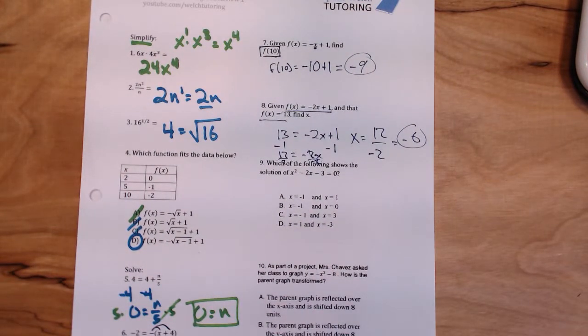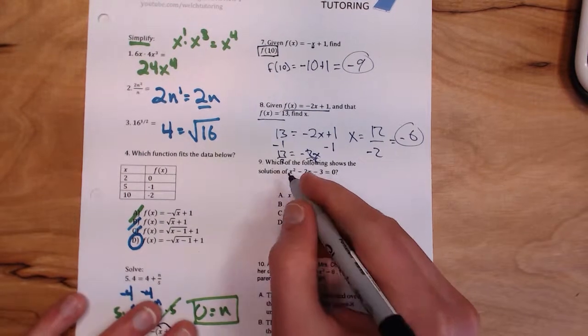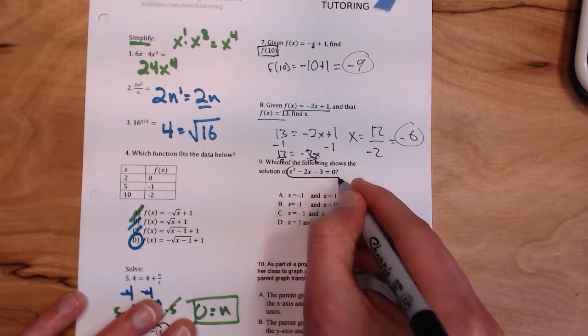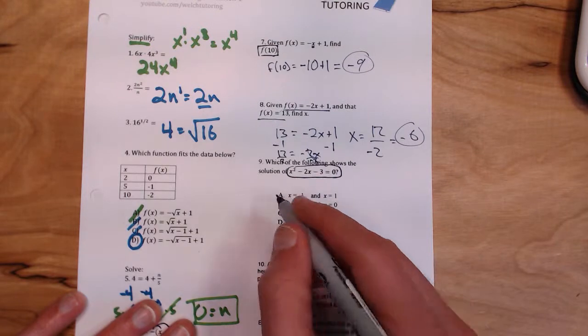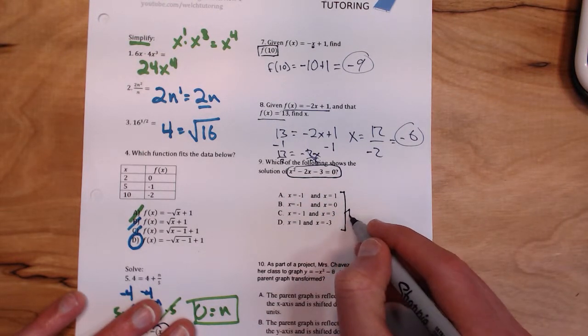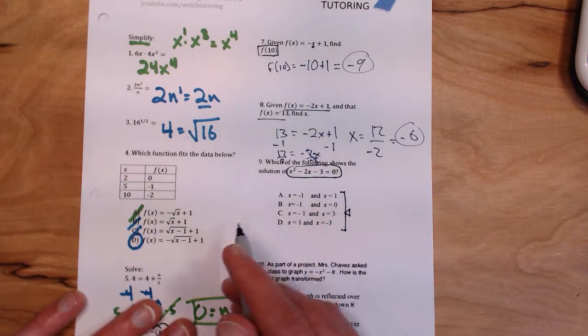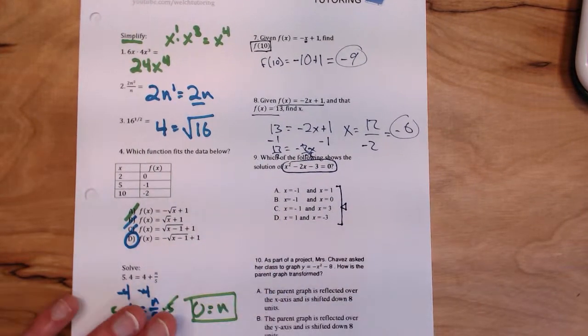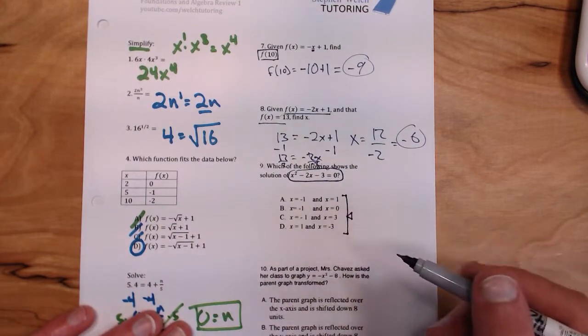This one says, which of the following shows the solution of x squared minus 2x minus 3? Okay, so this has two things on the problem I want you to notice. The first one, the problem has an equation in it, right? There's an equation right here. Number two, the answers are just numbers. So if your answers are just numbers and your problem has an equation, you can plug in the answers to see which one's right. So let's do it.